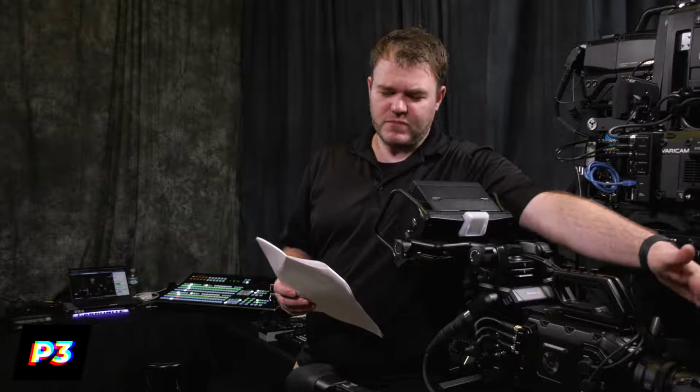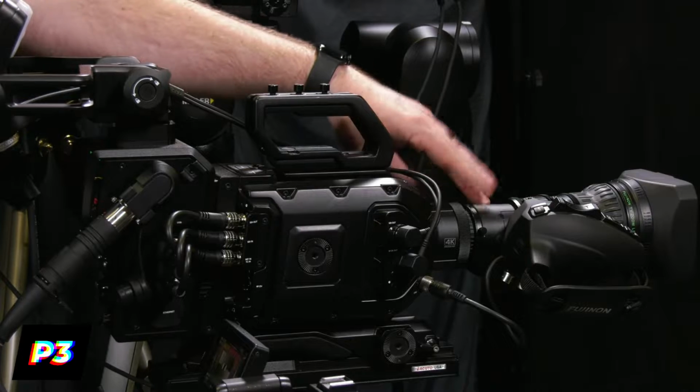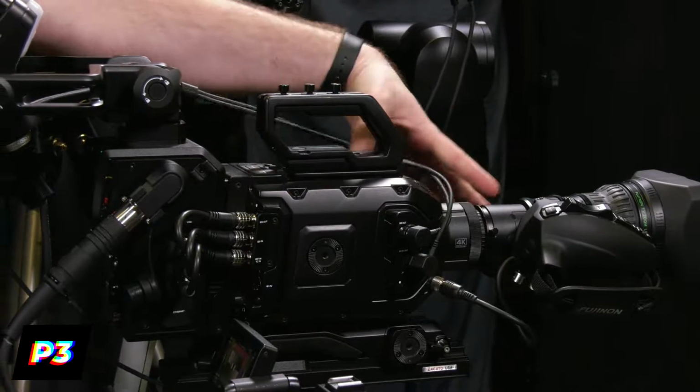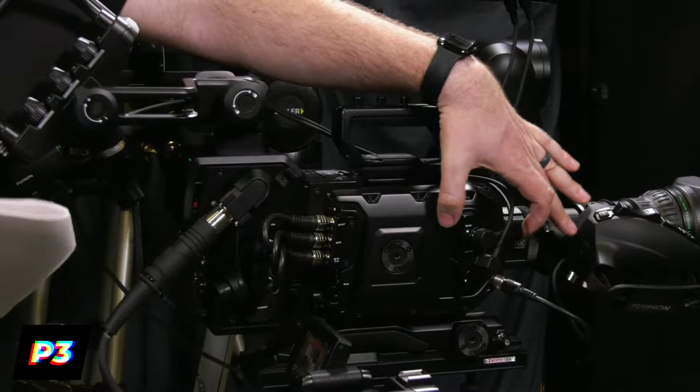How much is the lens that we're running on the camera? Because I think that's important. Did we itemize that out? I don't think I wrote that down, but I can tell you that the body plus the lens is $13,300. So this kit with the Fuji 8.5 to 170 with a 2x extender, just these two units right here, is $13,300.